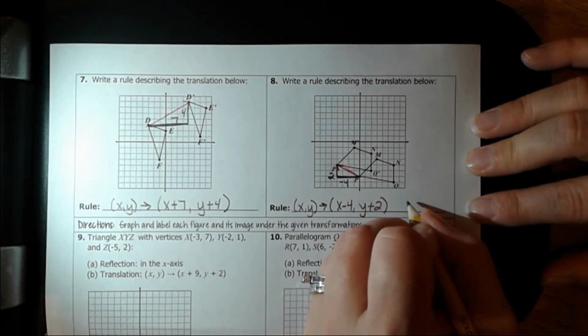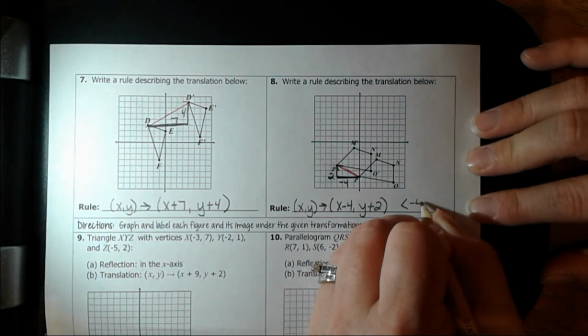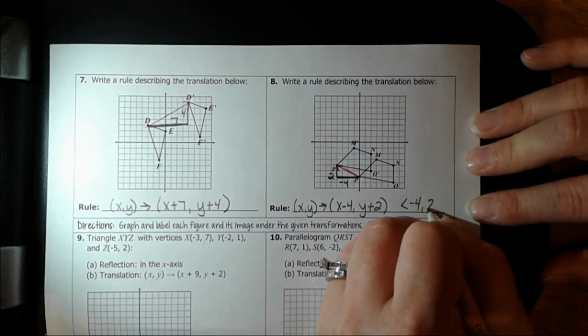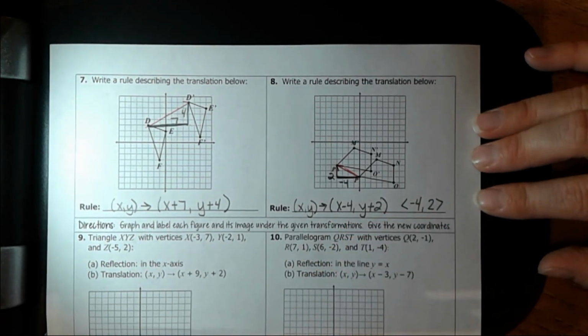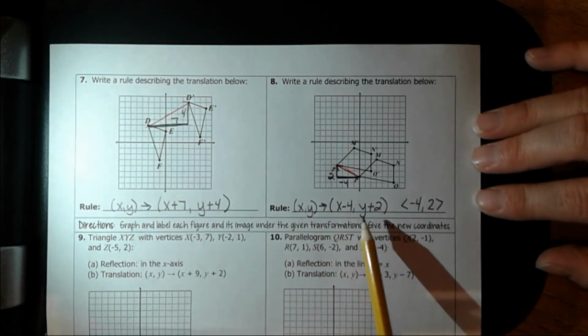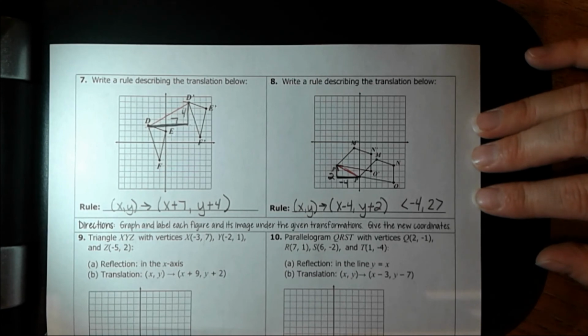Now we could write a vector for this one. It gives our horizontal shift and then our vertical shift, just like that. Either one is fine. But this is the rule. This is when we're talking about the algebraic rule. We're going to write it like that.